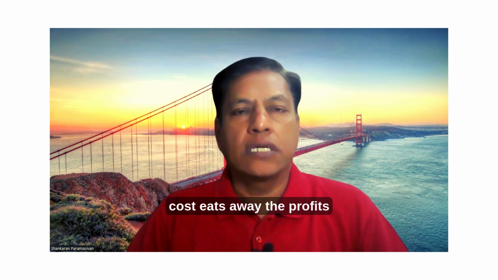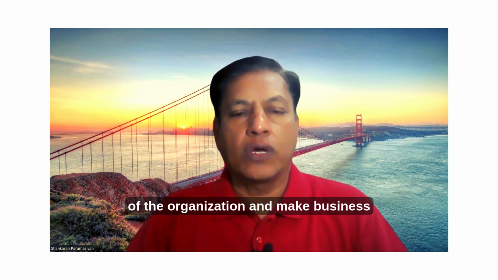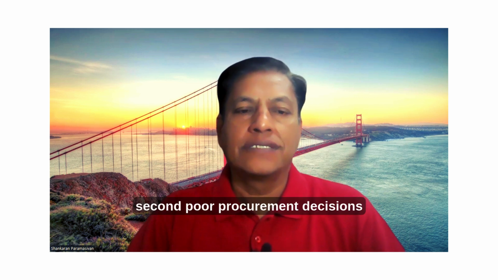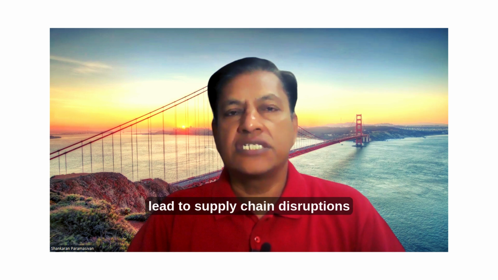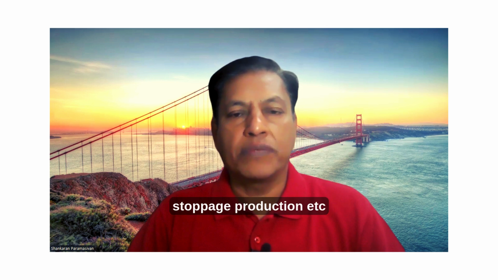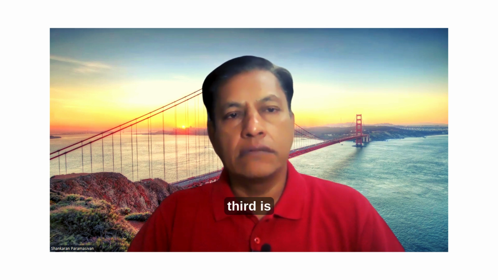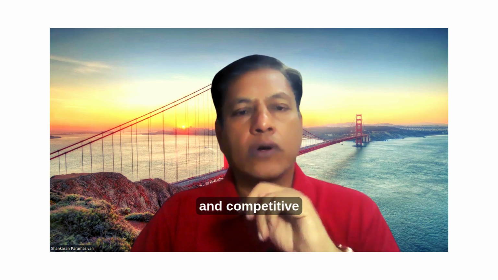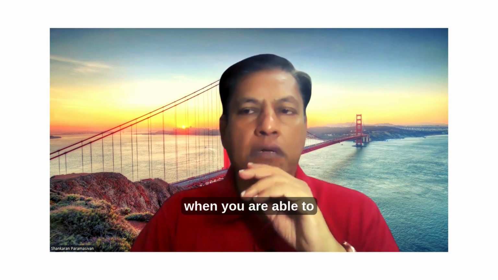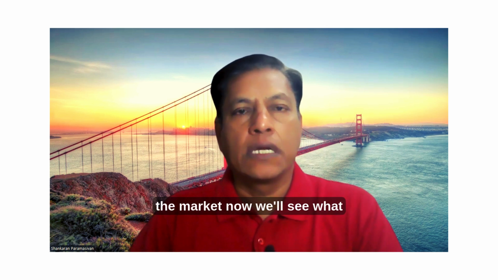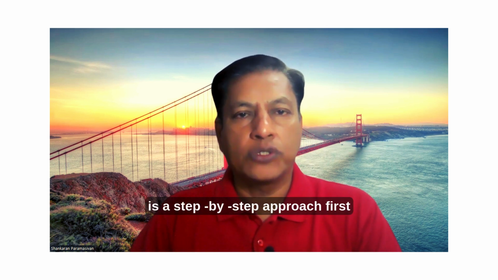Rising material cost eats away the profits of the organization and makes business less competitive. That is the first reason. Second, poor procurement decisions lead to supply chain disruptions, which lead to stoppage of production, etc. Third, strategic cost reduction helps businesses stay profitable, agile, and competitive when you are able to compete with all your competitors in the market. Now we'll see what is the step-by-step approach.